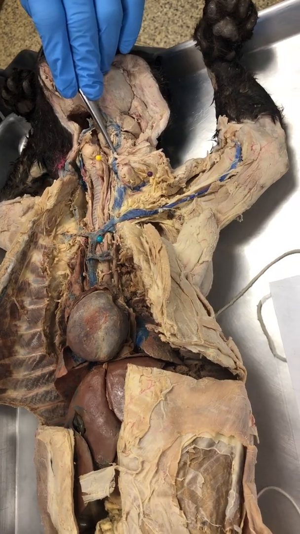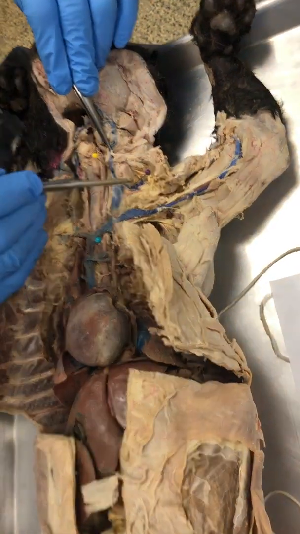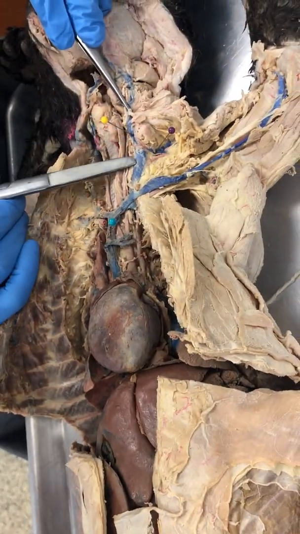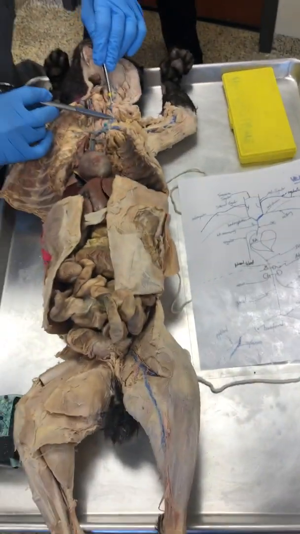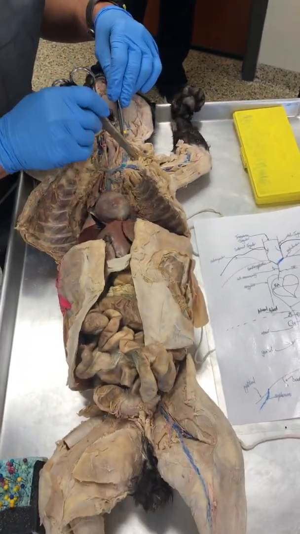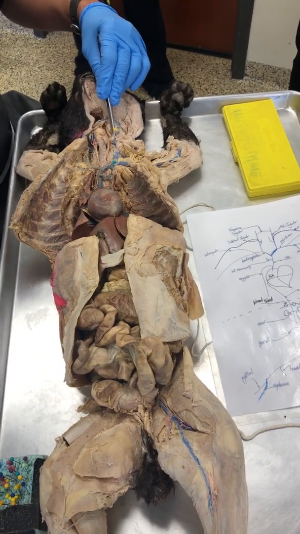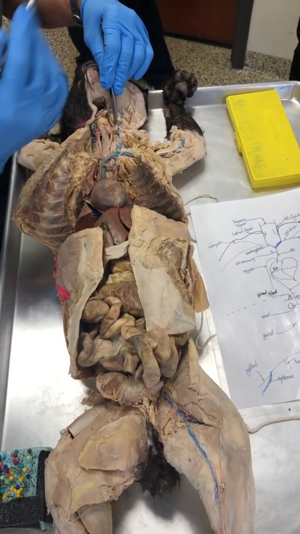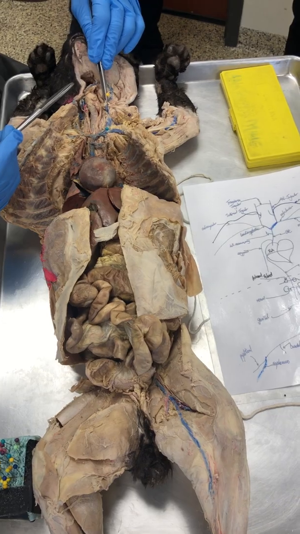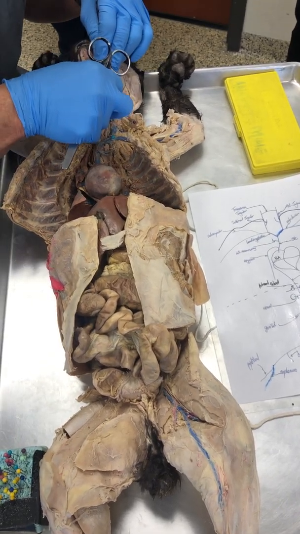So notice what we see: a T-junction, the external jugular, and running into it, midway up in the neck, is the cephalic vein. Cephalic pertaining to the head area.